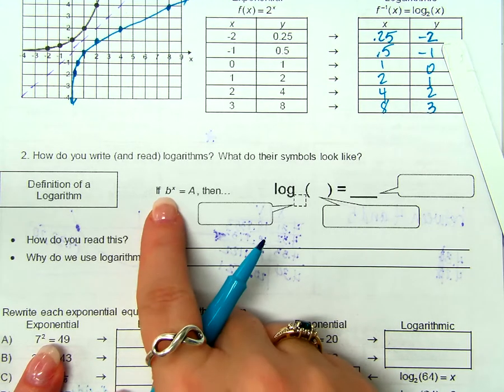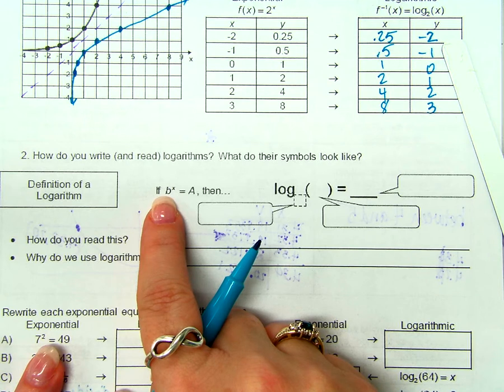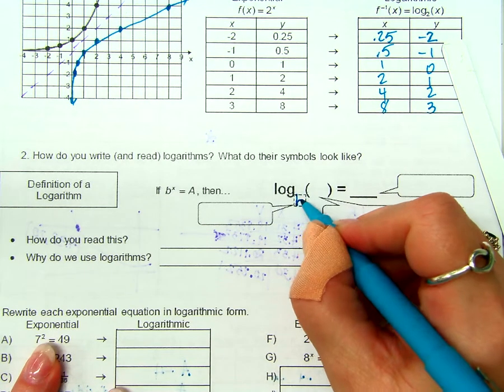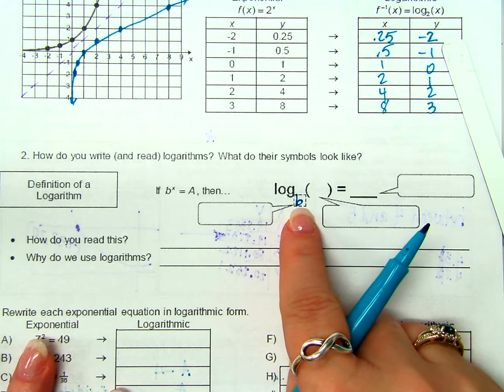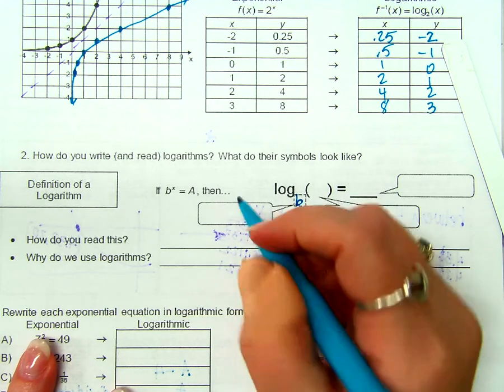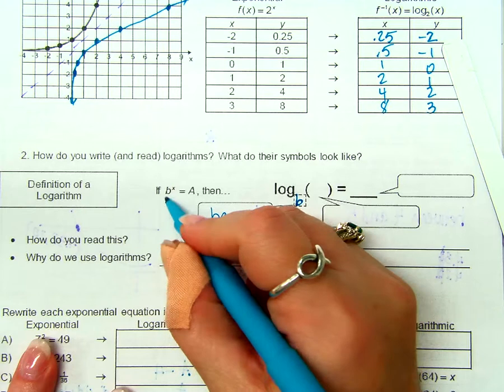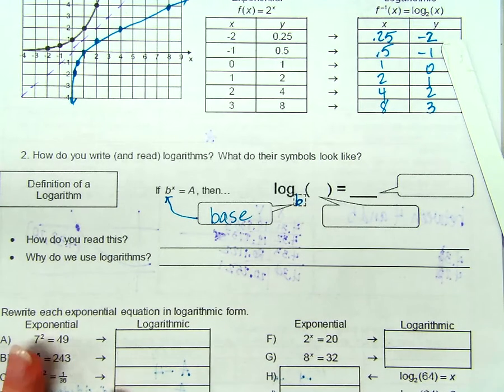What is this b called right here? What's the name of it? Yeah, it's a base, right? Well, it goes right here. Guess what that's called? Yeah, it's called a base. It's called a base right here, and it's called a base right here. Oh my gosh, what a coincidence.